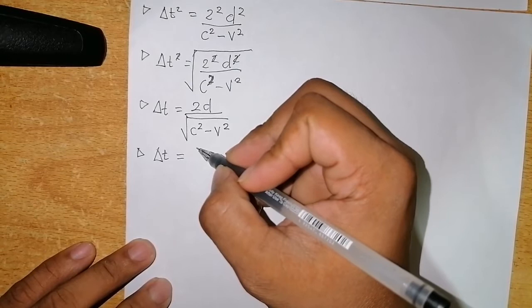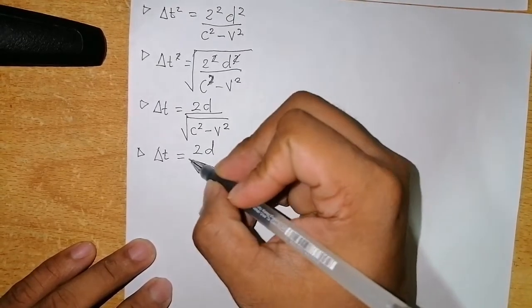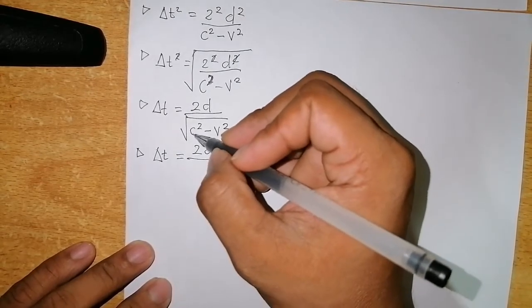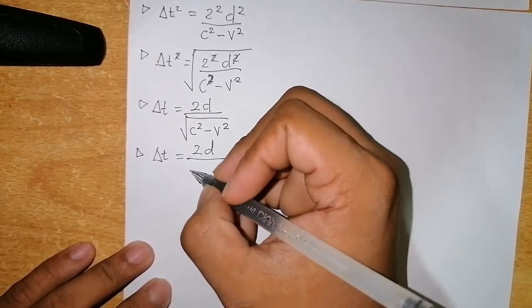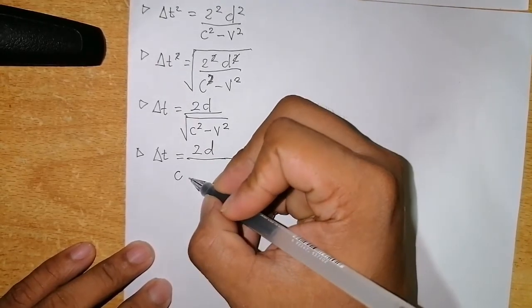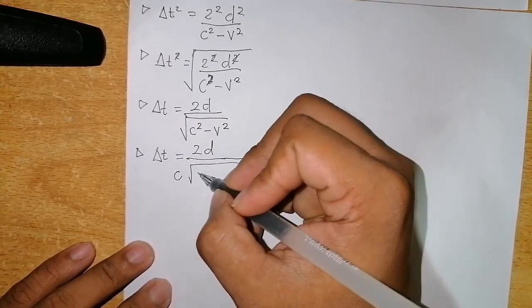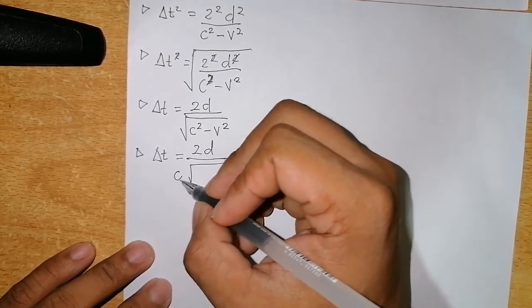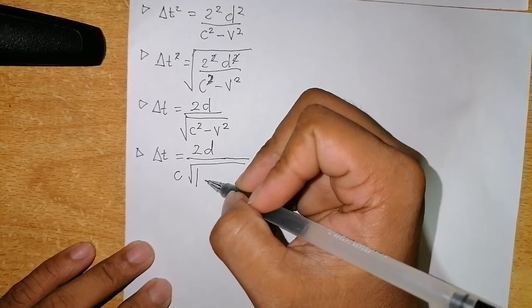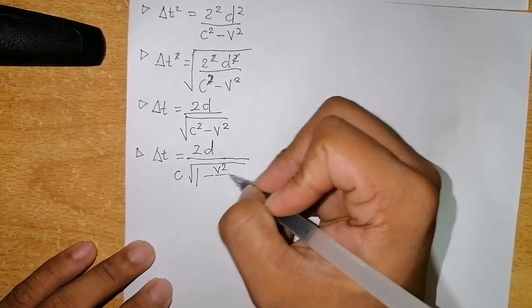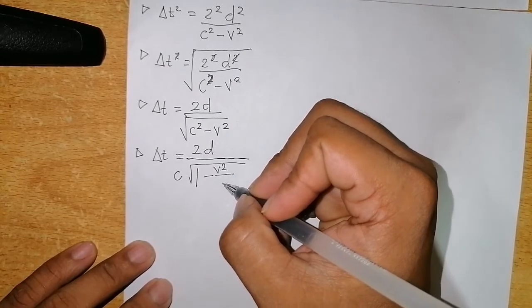Now the next is you have to put 2d in here, and you can factor it out. You can factor that out by placing c on the outside and placing the square root. Considering that you already simplified it, something like this, there should be 1 in there, minus v squared over c squared.